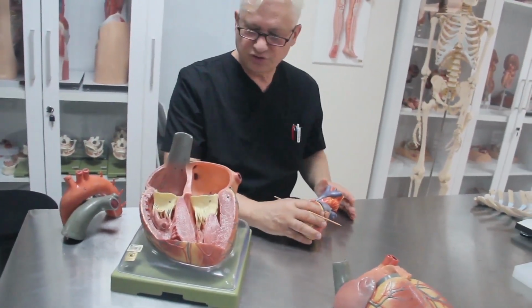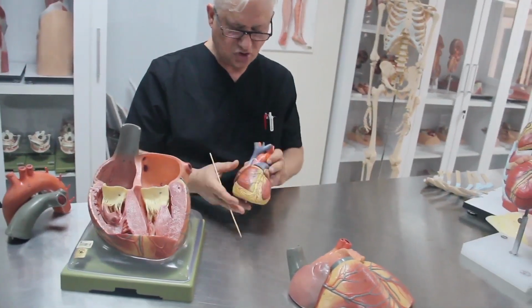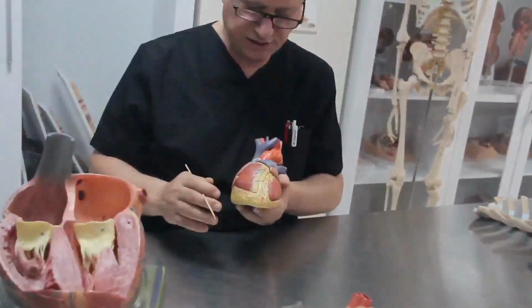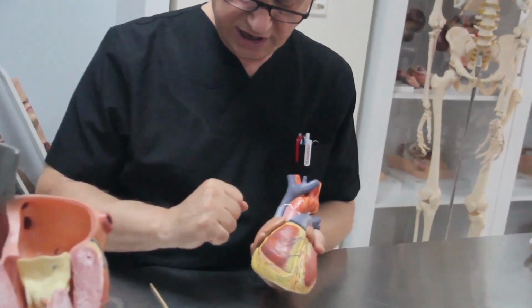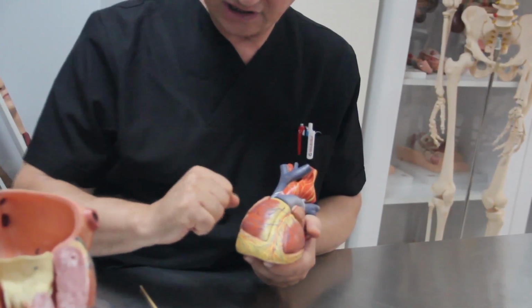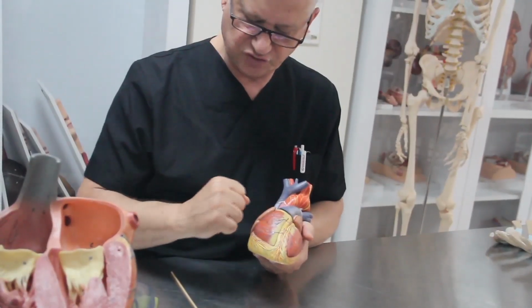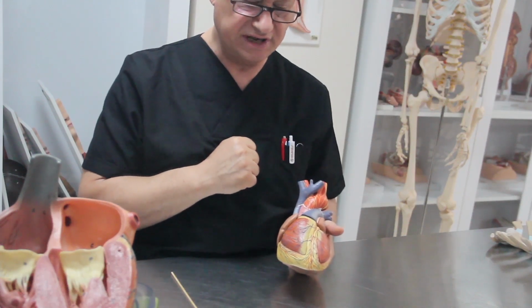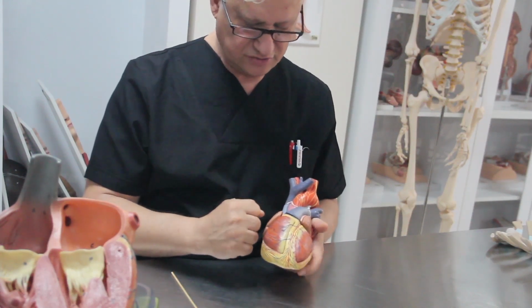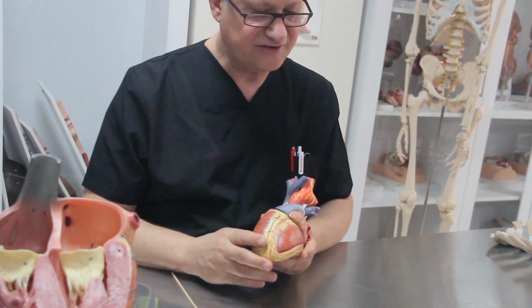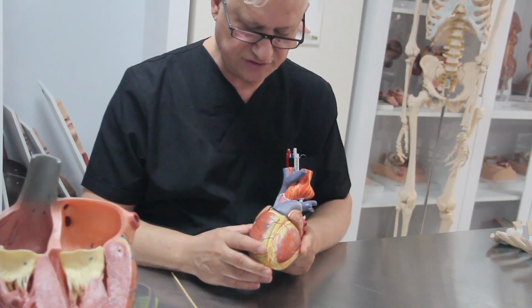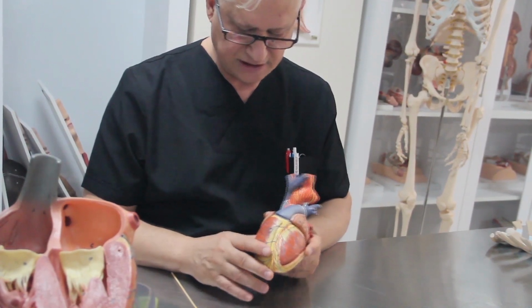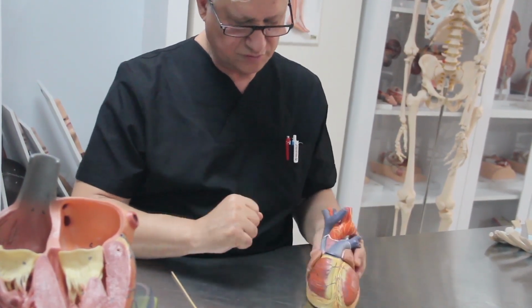Like I said, it's a cone-shaped organ. As you can see, it's cone-shaped, and it's about the size of your fist. So this is my heart in my mediastinum, and this is the exact position of the heart inside the thorax, or inside the mediastinum.